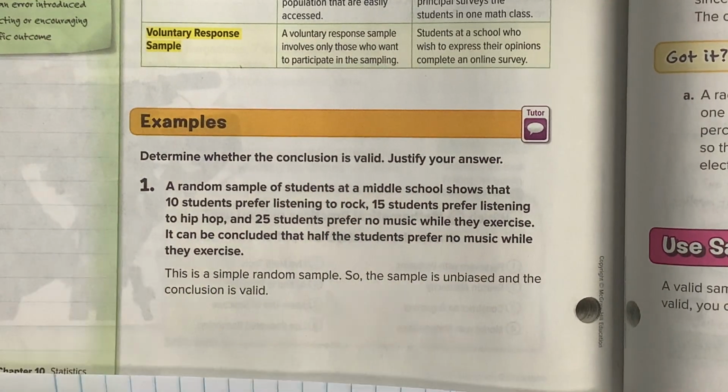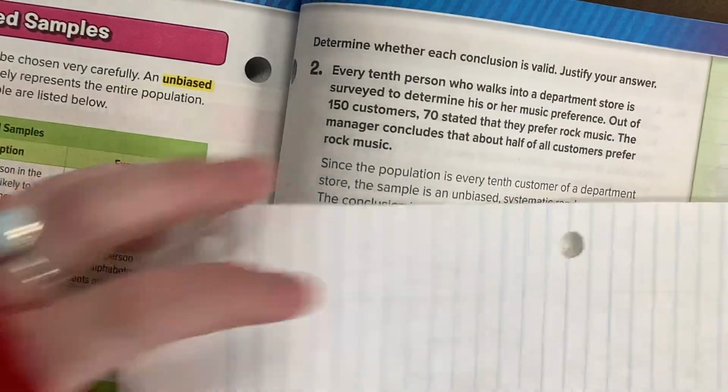Got it? Does that make sense? This assignment should not be too much of a challenge, okay?